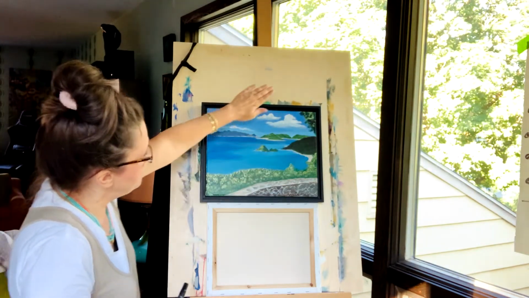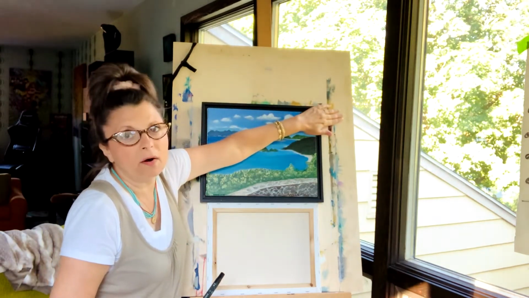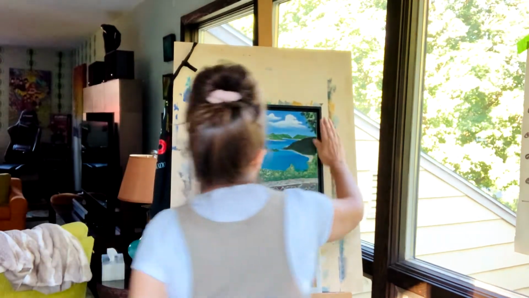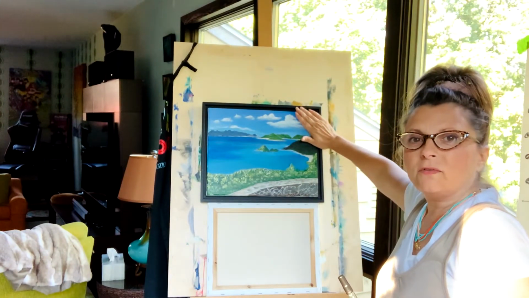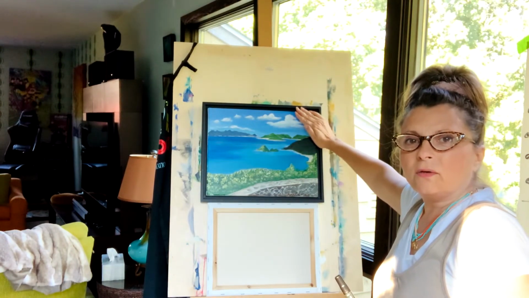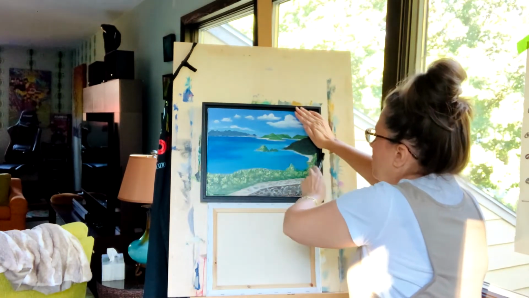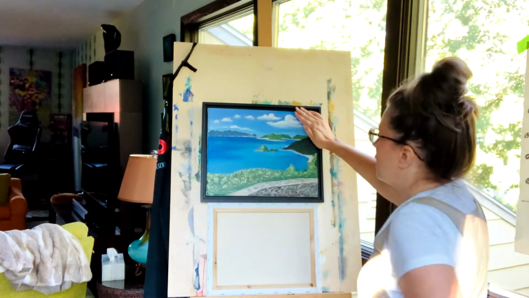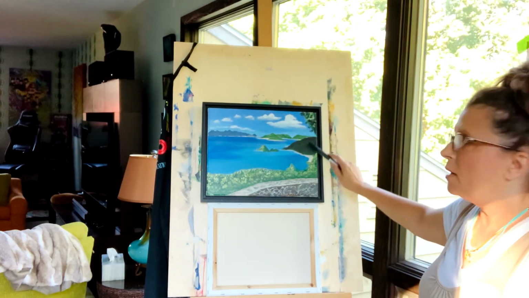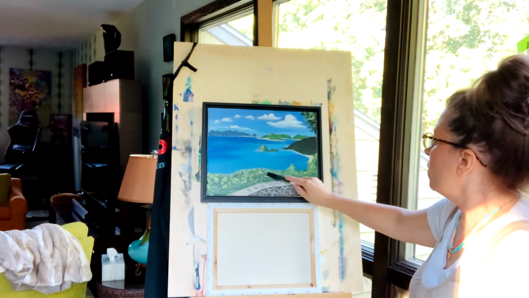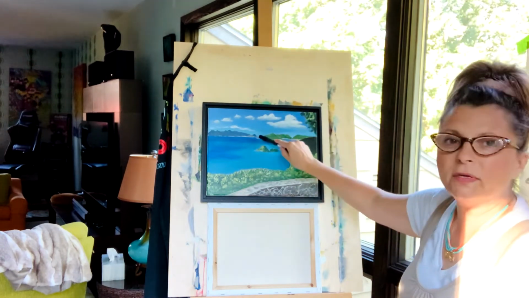Now, what would happen if I didn't put that part of the tree in the corner? It's not as interesting a painting. It looks too divided in half, where this is all light and this is all dark. But then I added that piece and it makes it more interesting. It's almost like a little vignette, a window that you created to gaze out into it.